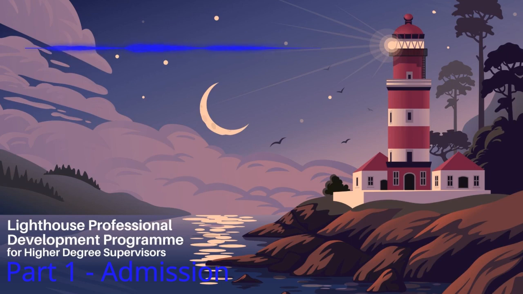Lighthouse Section 1. Admissions. Our first section of this Lighthouse training is to probe some key andragogical questions in higher degrees. A PhD and Research Masters must have three parts: admissions, progression, examination. And all of these parts have different requirements from a supervisor. So let's start with the key questions in admissions.